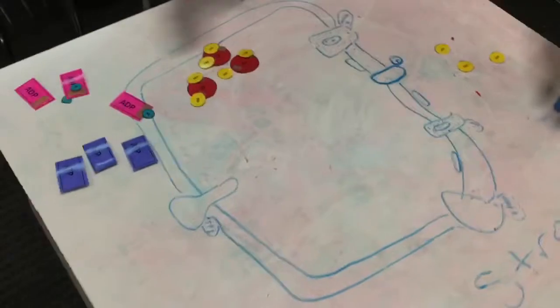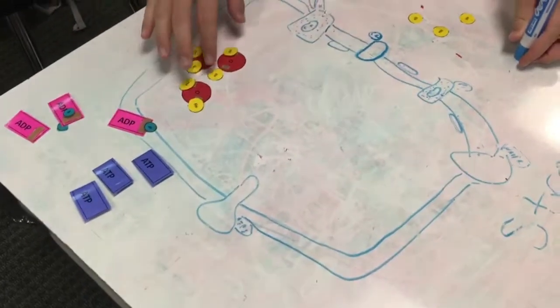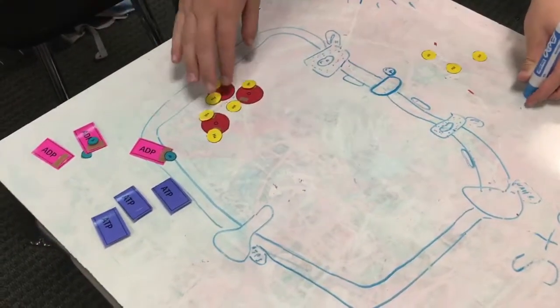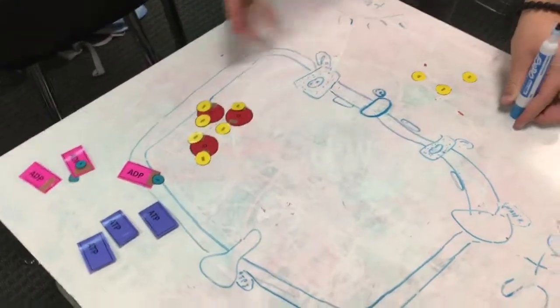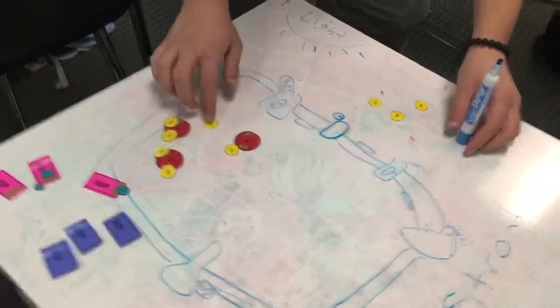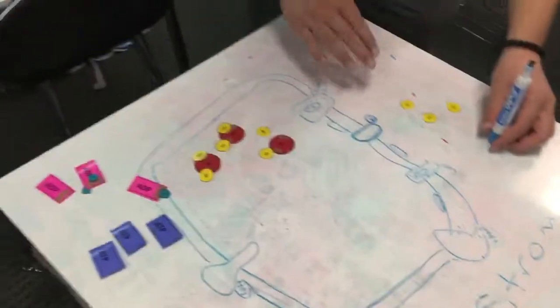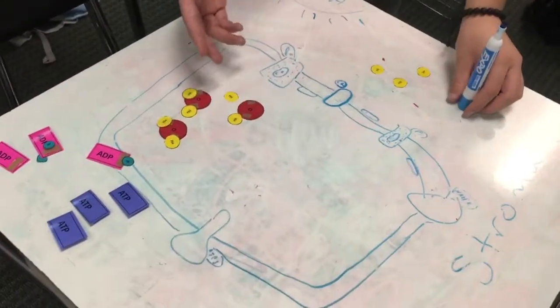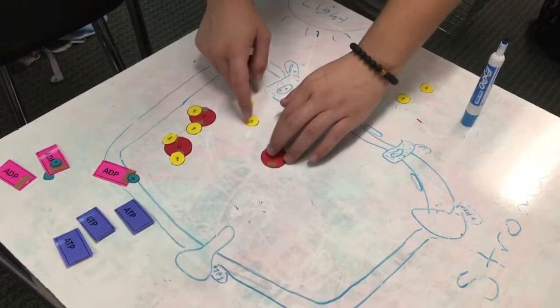So we're going to be going over the process of the light-dependent reaction. What happens here is there are 6 H2O molecules, so 6 waters. We only have 3 for example, but there's going to be 6. The first step is photolysis, all right? The light energy comes in as photons and causes the splitting of the H2O molecules.